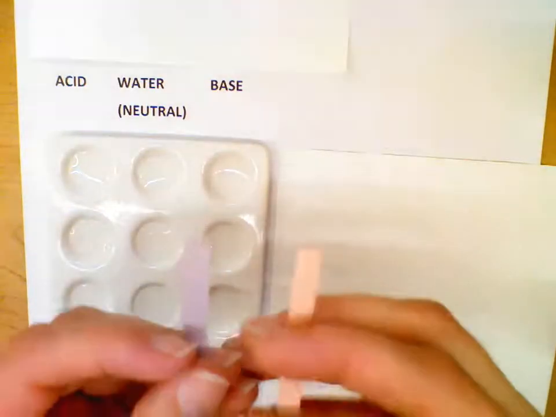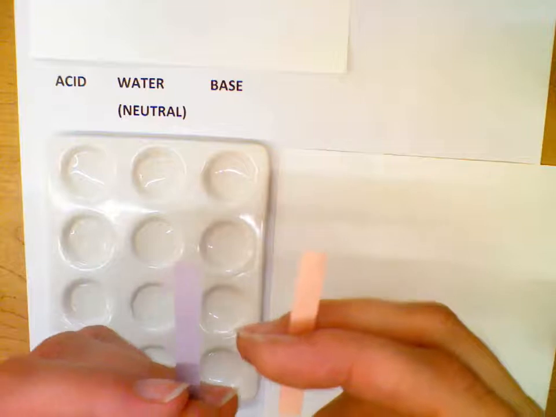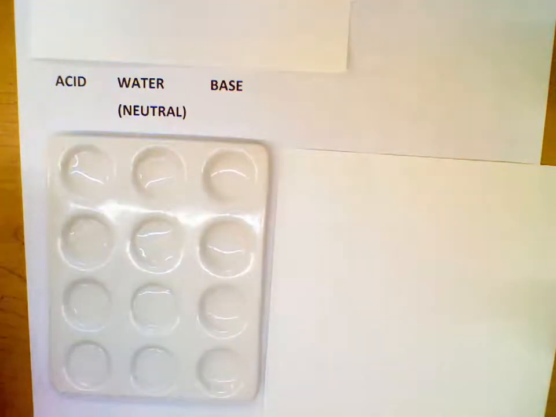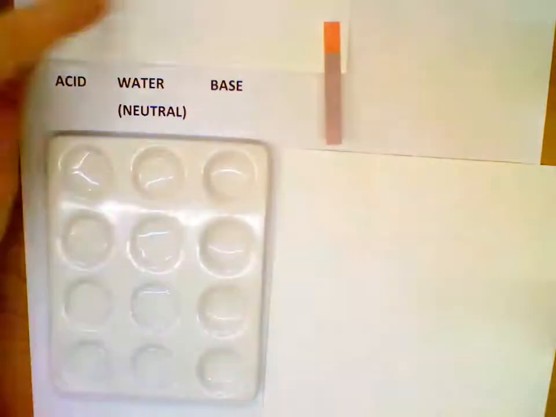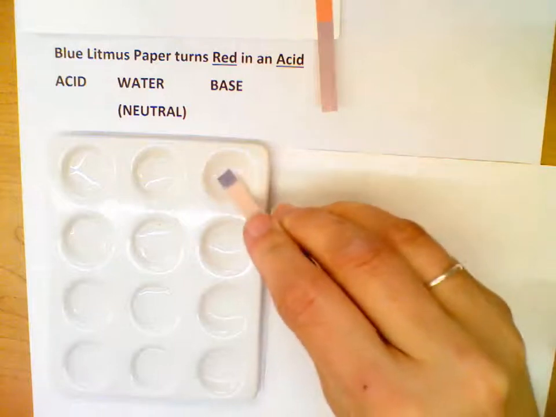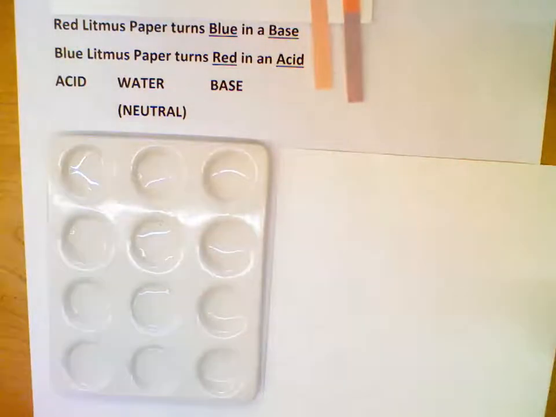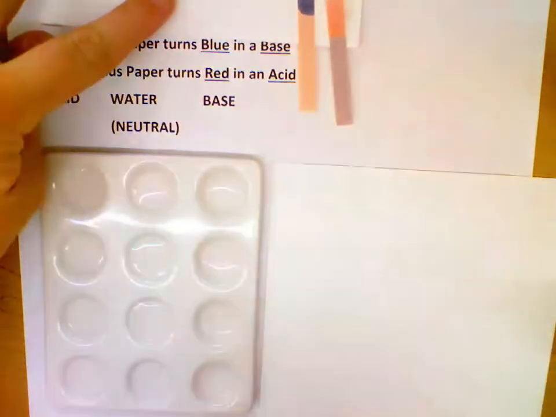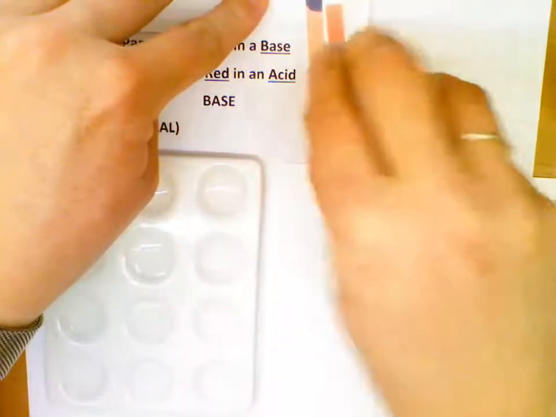called litmus paper, and there's two different kinds. There's blue litmus paper that looks more purple, and there's red litmus paper that looks more pink. But what we can do with these is blue litmus paper, when you put it in an acid, turns red, okay? So we can put blue in an acid and it turns red. Red litmus paper, when you put it in a base, turns blue. So these are used to tell if you have an acid or a base. You can put them in and they're going to change colors depending on if you have an acid or a base. All right, so red litmus paper turns blue in a base, blue litmus paper turns red in an acid.